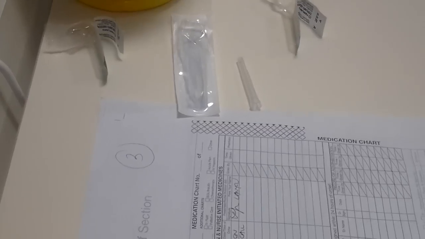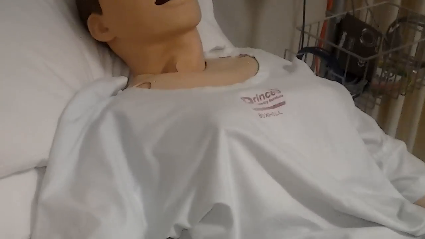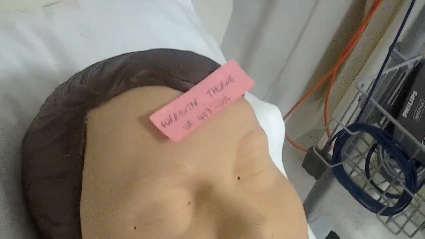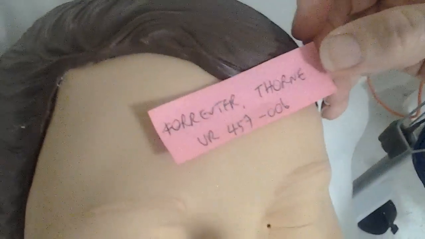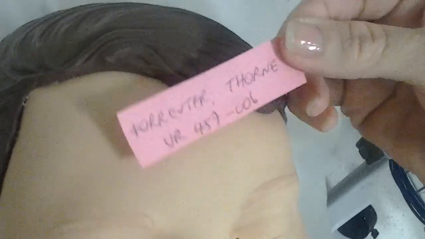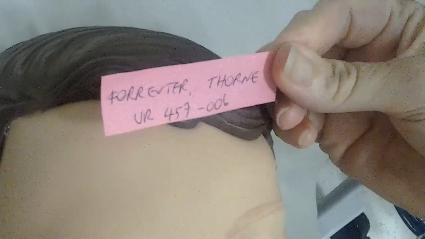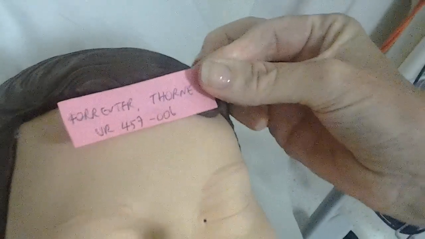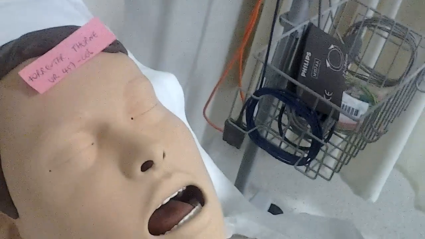Go to the patient bedside. Ensure privacy before you reveal the patient. At the bedside, check the patient ID with the RN. It will normally be on the patient's wrist. Okay, we have here Thorne Forrester, and his UR number is 457006. Are you allergic to anything that you know of, Thorne? Yes, amoxicillin. All right, thank you.